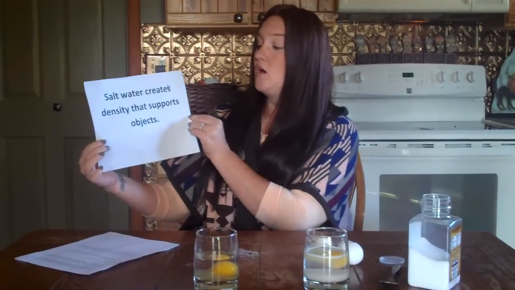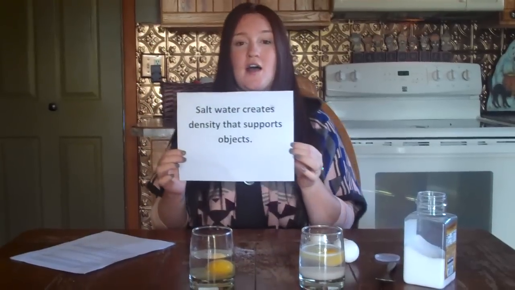And now for my 7-word summary. Salt water creates density that supports objects.